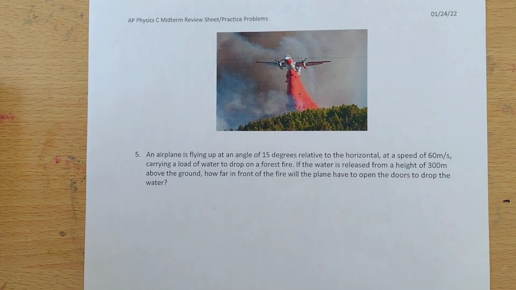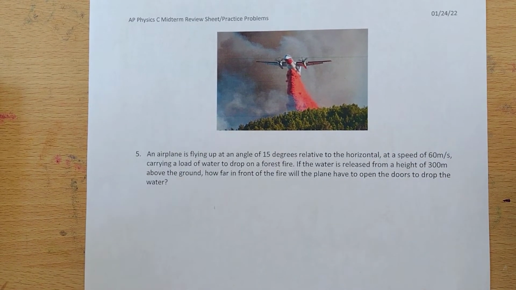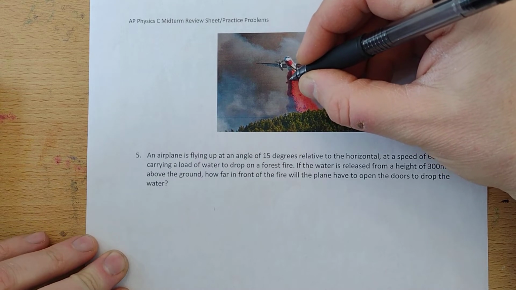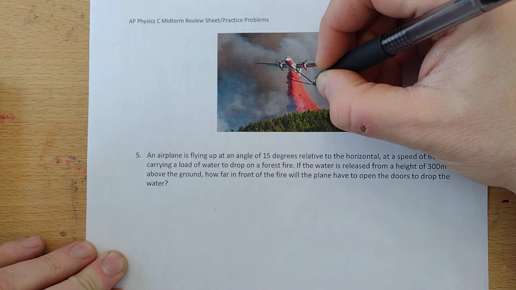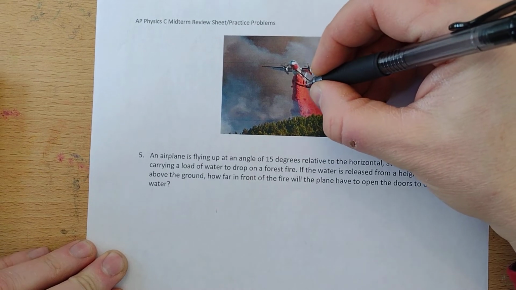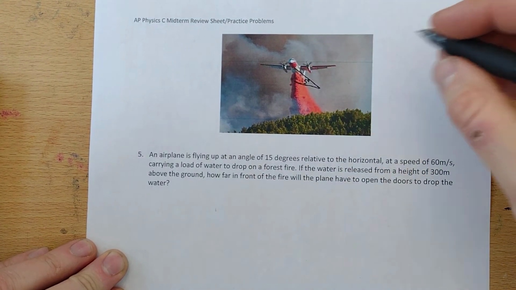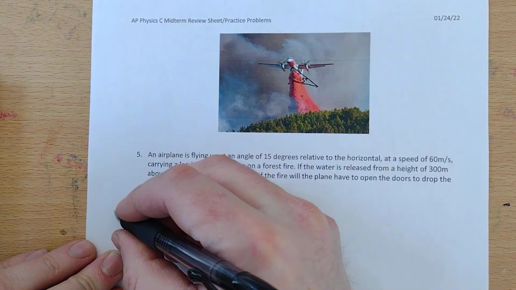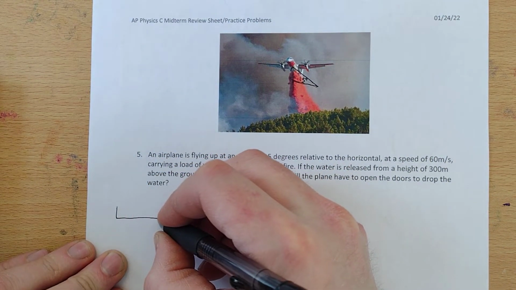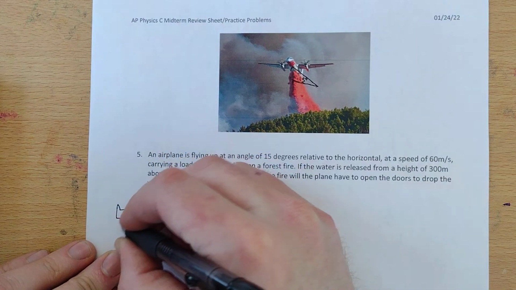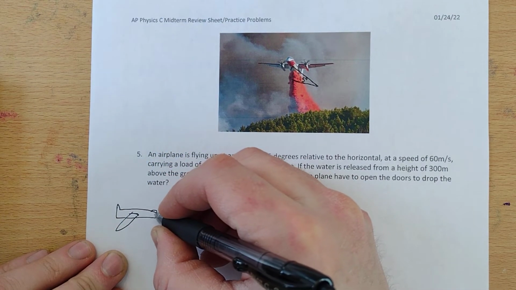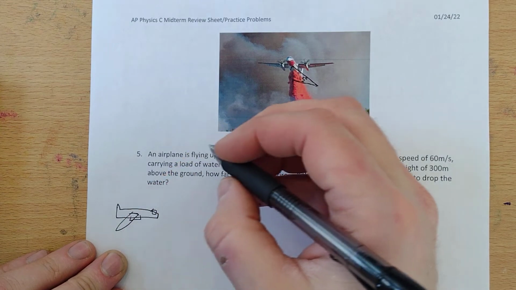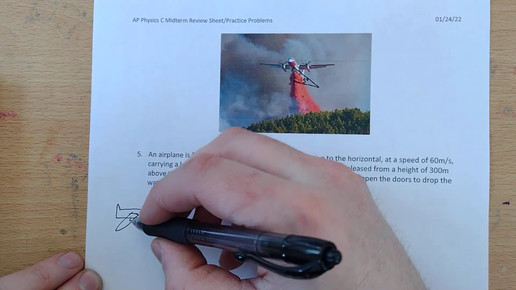It's a fire airplane dropping some water. The illustration doesn't really do us much favor because it's a weird 3D perspective, but the angle it's flying at, I suppose, is like 15 degrees, so maybe you can try to visualize that. I'll draw it again down here though. So, got some airplane dropping water, right?